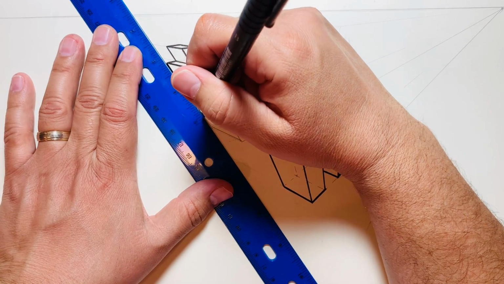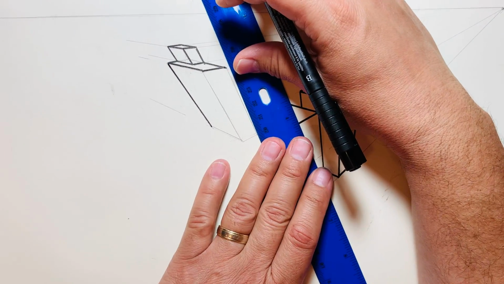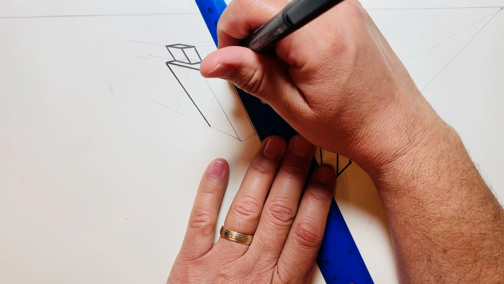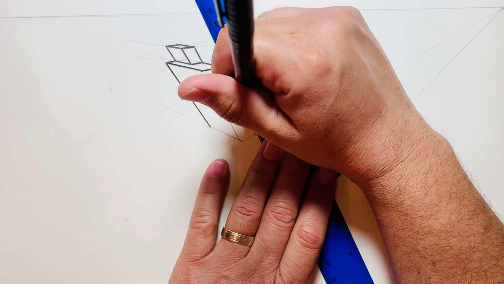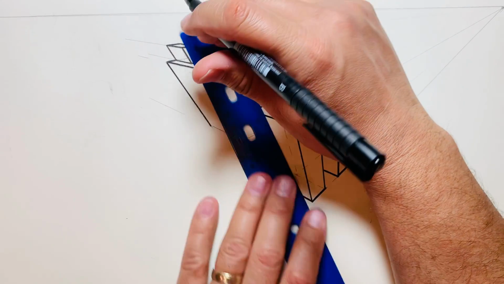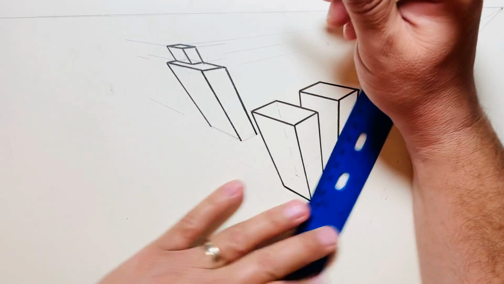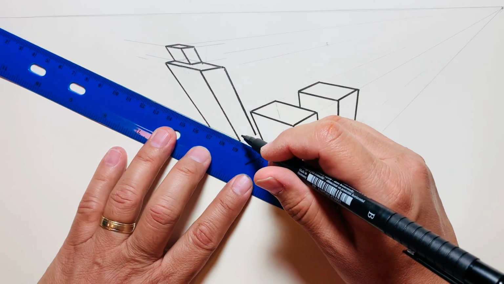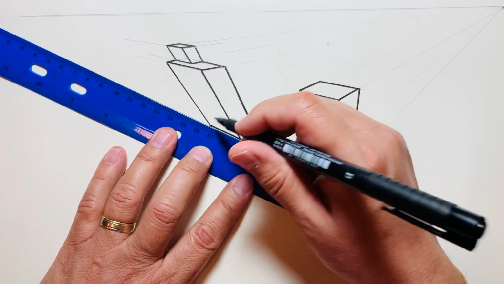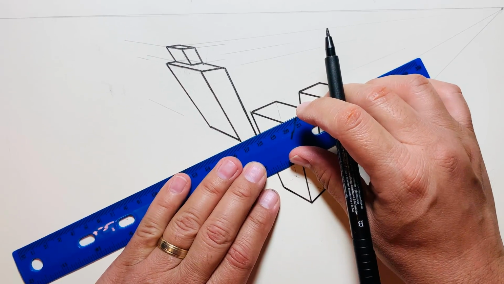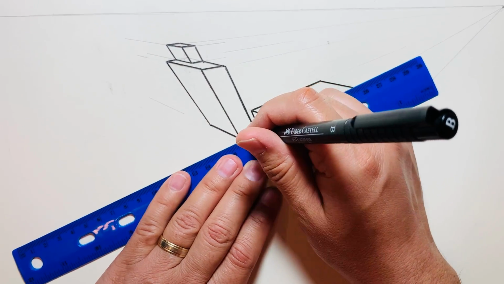It helps you remember. Okay. And there we go. You can see my marker line on the ruler. That's okay, it happens sometimes. And then there we go.